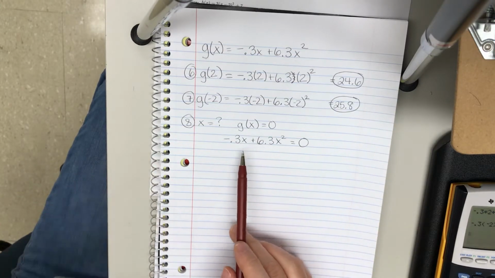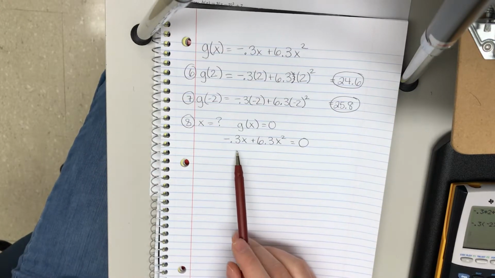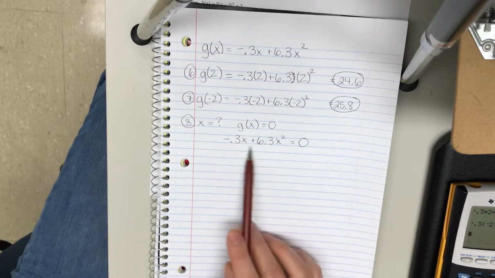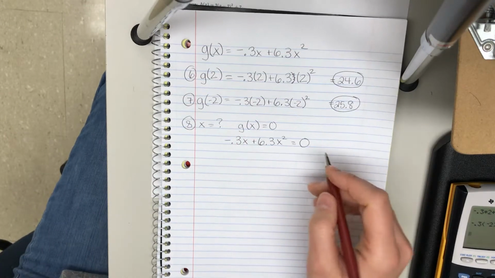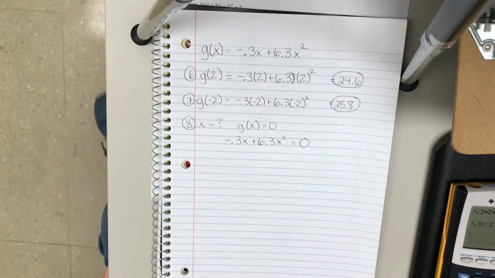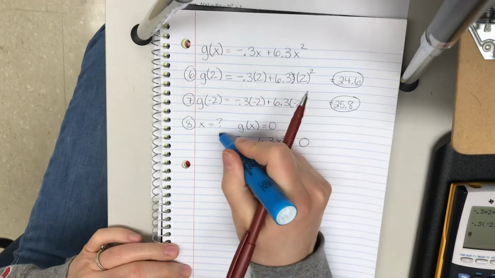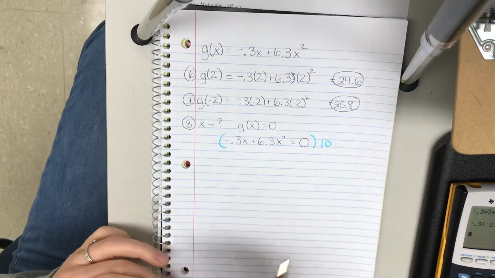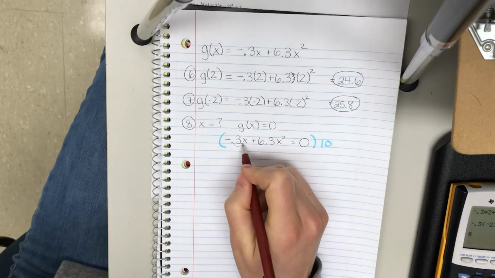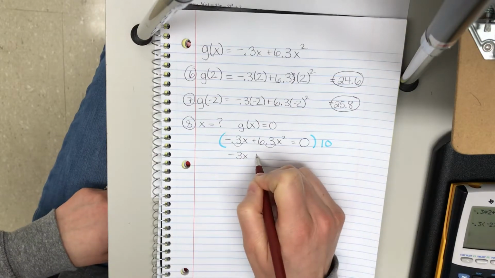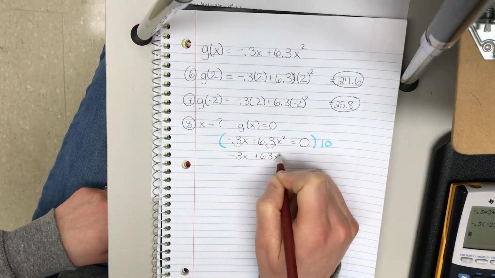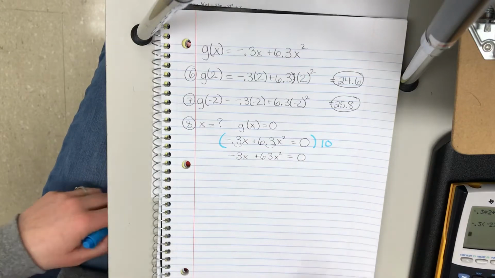Now I see these crazy numbers, so I'm going to try and multiply or divide by some things to make this easier. So first of all, I'm going to multiply by 10 because those are both decimals, okay? And if I slide the decimal place 1 unit to the right, I'm multiplying by 10. So what I have is negative 3x plus 63x squared equals 0, okay?